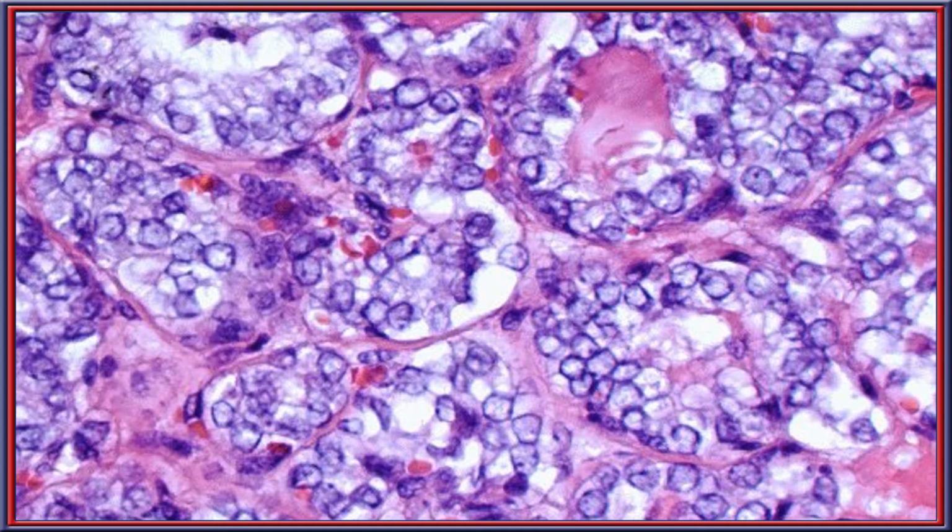Well, here is an example of those classic nuclear features where you can see that they are very well developed with all of the nuclear chromatin cleared out and marginated out towards the periphery.